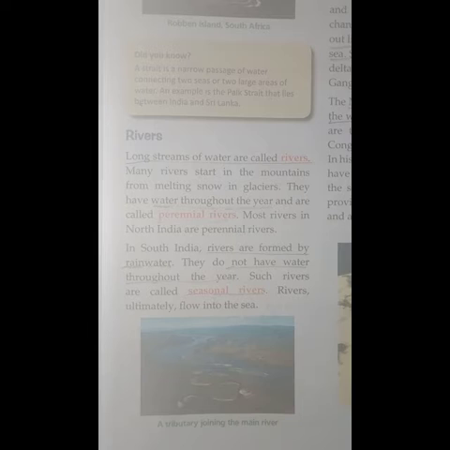Many rivers start in the mountains from melting snow and glaciers. In India, many rivers start from the northern mountains. How do they form? By melting snow. The snow melts in the glaciers and forms rivers. These rivers have water throughout the year and are called perennial rivers. What do we mean by perennial rivers? A river which has water throughout the year is called a perennial river.